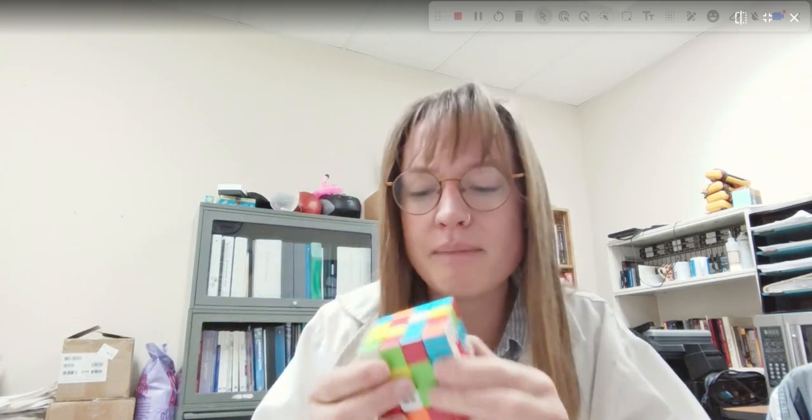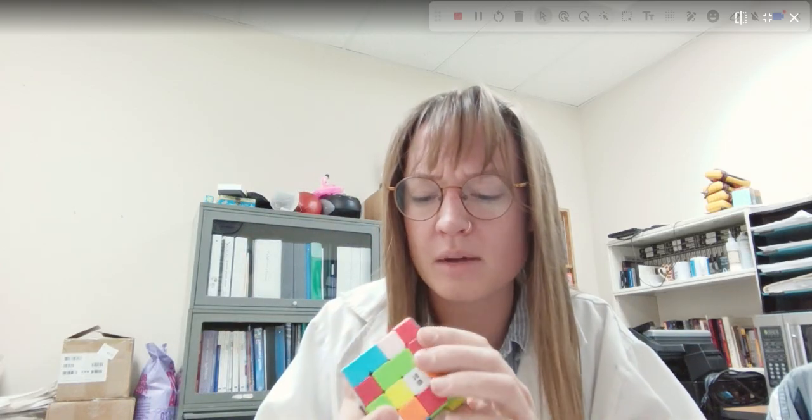Here's the idea. How many configurations are there of a completely solved Rubik's Cube? How many different ways does a solved Rubik's Cube look? Only one. There's only one way for a Rubik's Cube to be solved. But how many different ways are there to look at a Rubik's Cube and say, that Rubik's Cube is not solved? A lot.